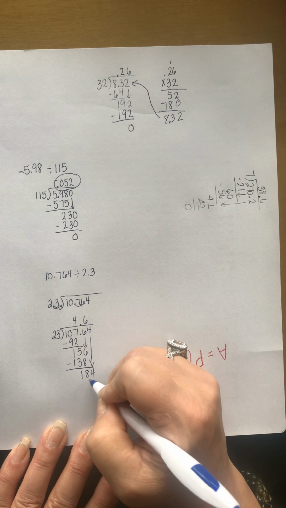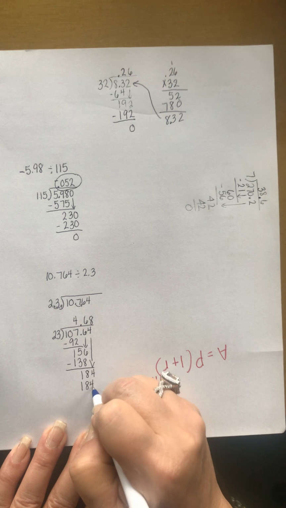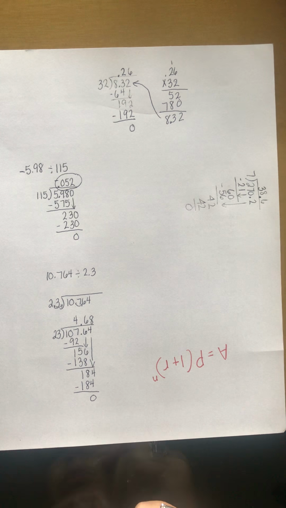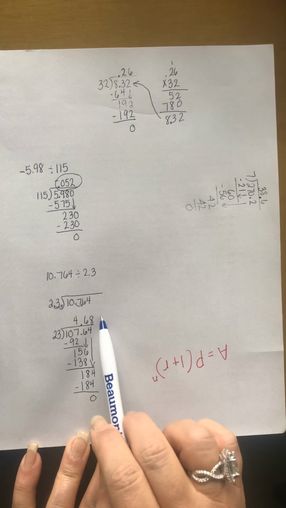How many 23s go into 184? And that would be 8. 8 times 23 is actually 184. Subtract, you get 0 remainder. So the answer is 4.68. We have no negatives, so that would be the answer.